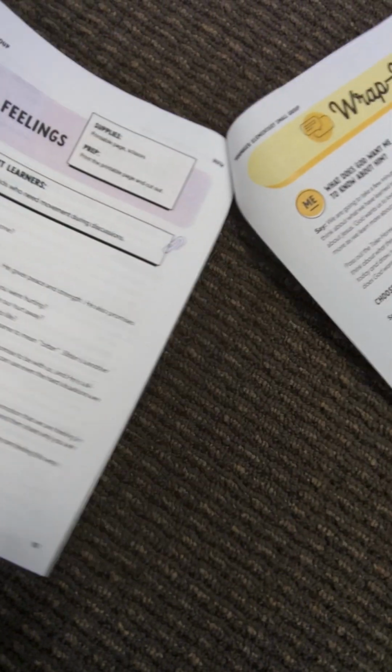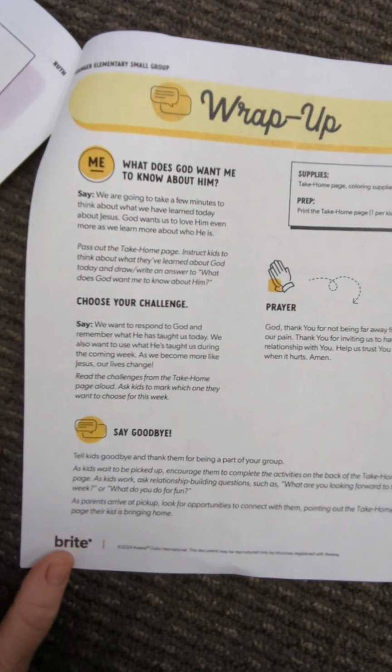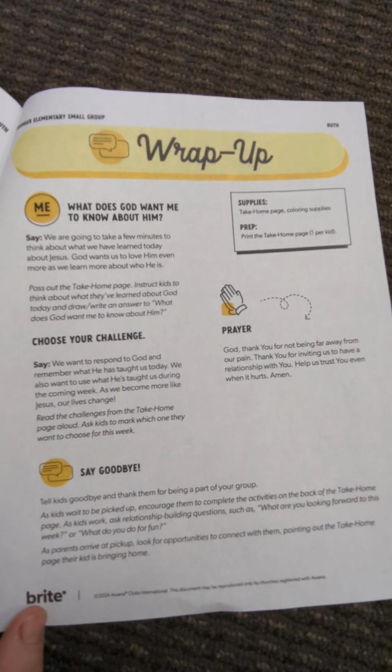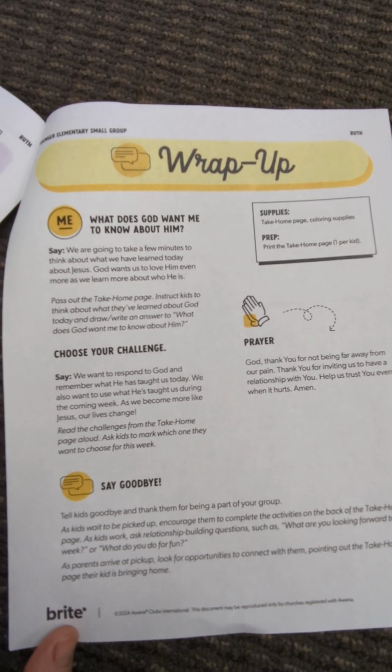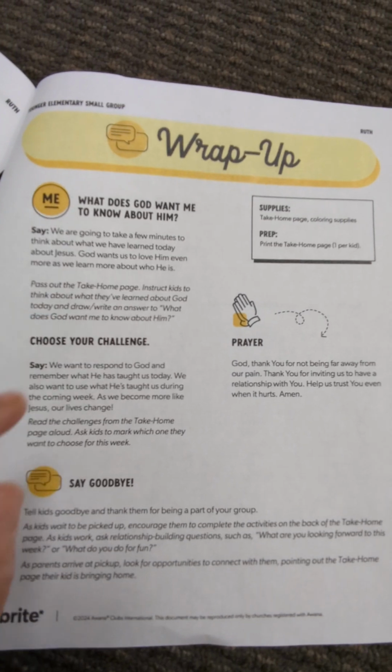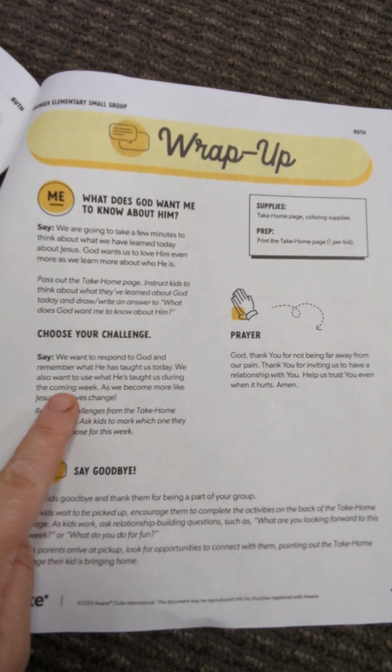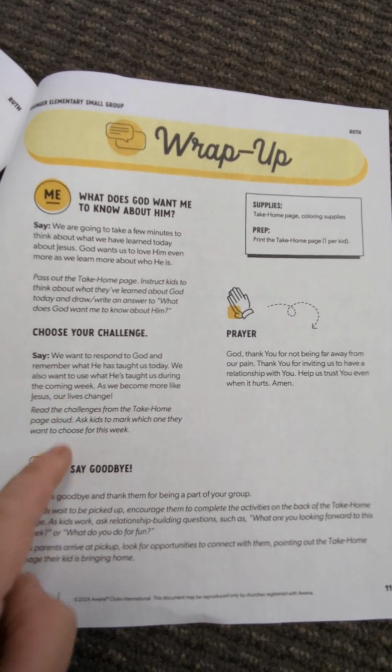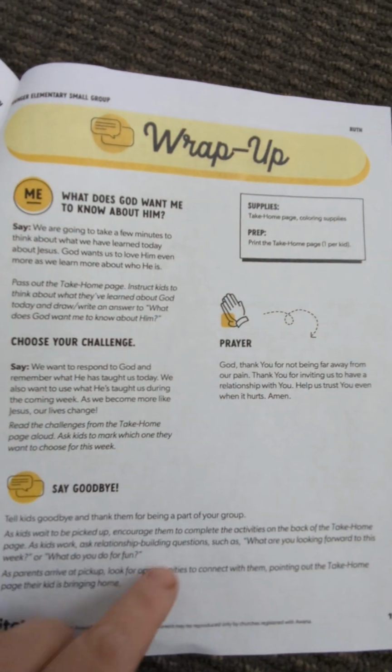And then following that, they're going to do their wrap up, which addresses the 3 questions that are set during large group: a he, we, me. The he and the we are answered during large group, but the me is answered at the end of small group. They're going to choose their challenge. This comes from the take home sheet, and you're going to pray together. You don't have to do the say goodbye until the very end.